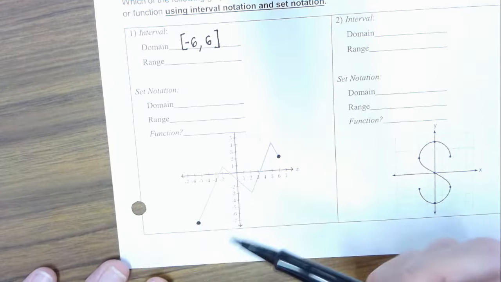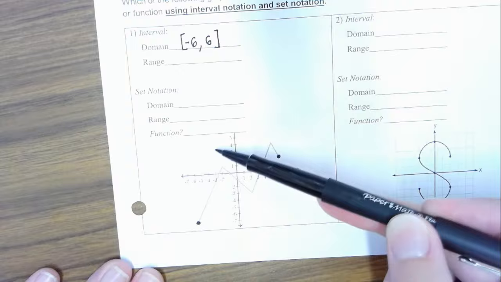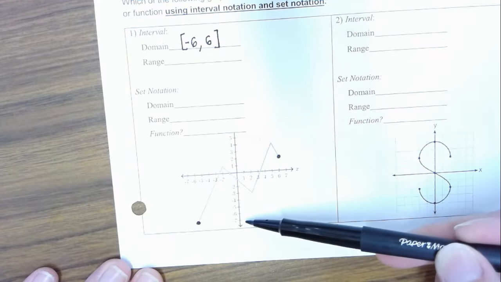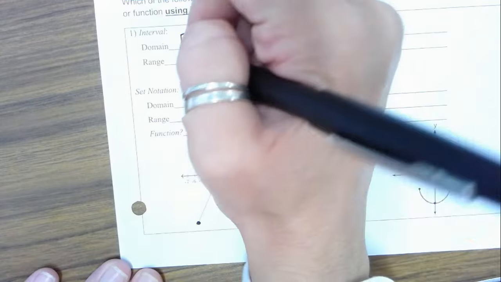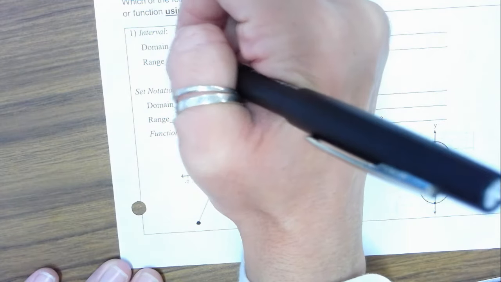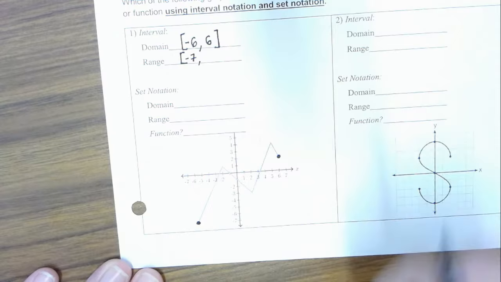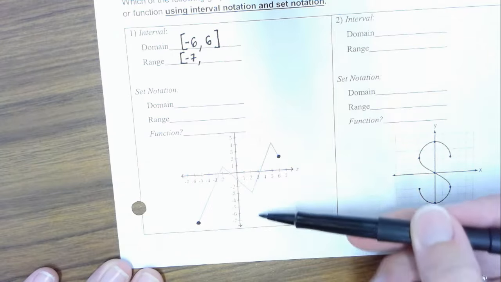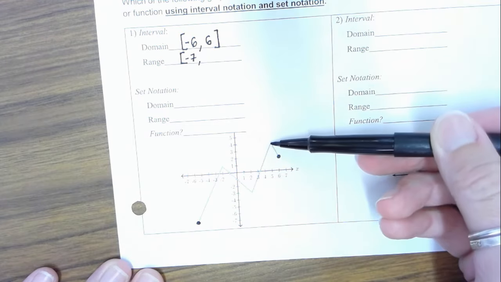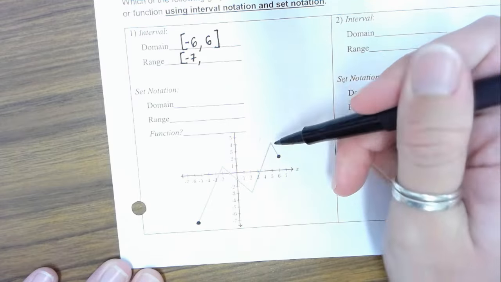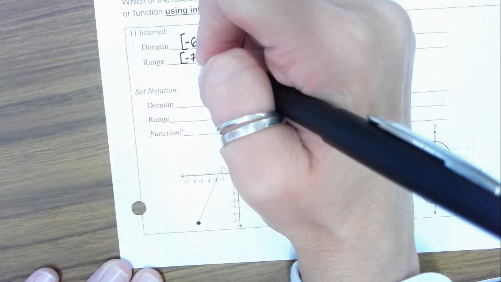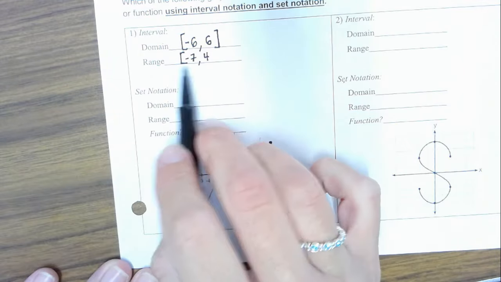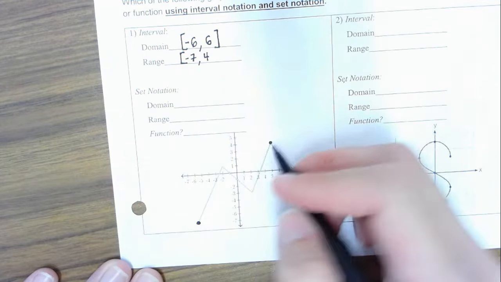So the range, now we're looking at the y values, and we want to read from the bottom to the top of the graph. It looks like the bottom y value is -7. And again, that is included because it's a closed dot. So I'm going to put in a -7, and use, again, the hard bracket on that. I'm going to put a comma. And then I'm reading up to where my highest y value is, and my highest y value is at 4. This is technically a closed dot because there's obviously not an open dot there. So my range is from -7 included to +4, and that is also included. So I'm going to close that with a hard bracket.